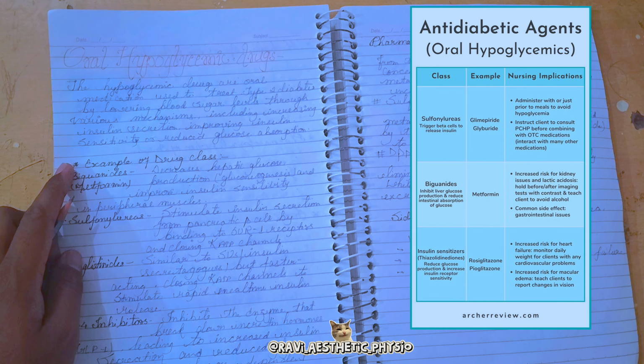Next are the sulfonylureas, oral drugs which stimulate insulin secretion from the pancreatic beta cells by binding the SUR1 receptor and closing the KATP channel. Basically, this acts on the islets of Langerhans, the cells of our pancreas, promoting and facilitating the pancreas to release insulin during ingestion of food and reduce the glucose level in the systemic circulation.